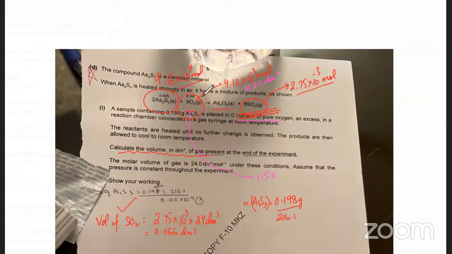Remember, we figured out the moles of this thing. That's 9.16 times 10 power minus 4. It's 2:6. So when I tried to find the moles of SO2, it was 9.16 divided by 2 into 6. So we used that ratio already, and we found the moles of SO2. Once we found the moles of SO2, I was able to find the volume of SO2 that was being produced by multiplying by 24 dm cube.